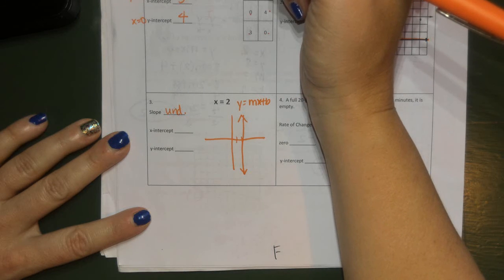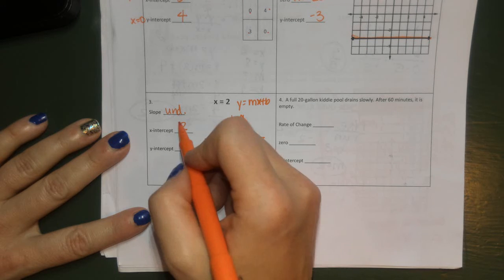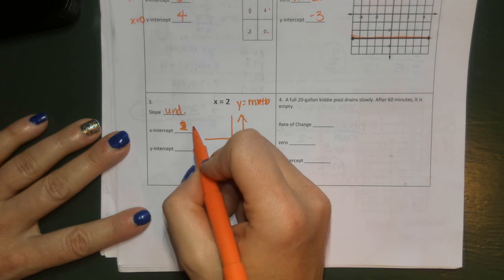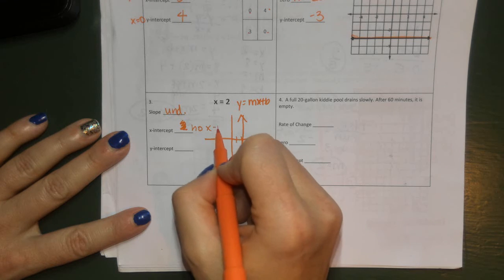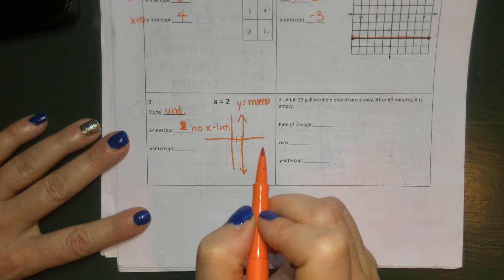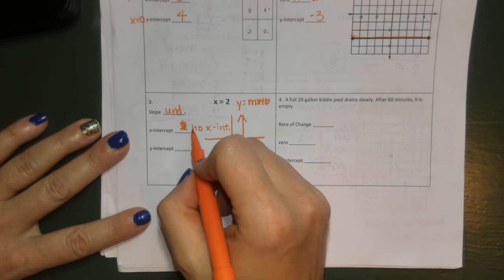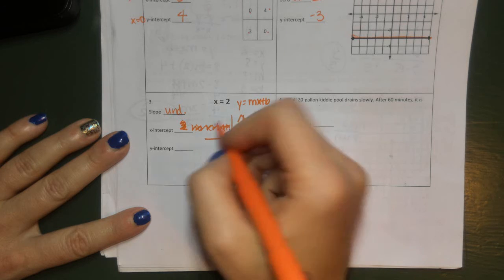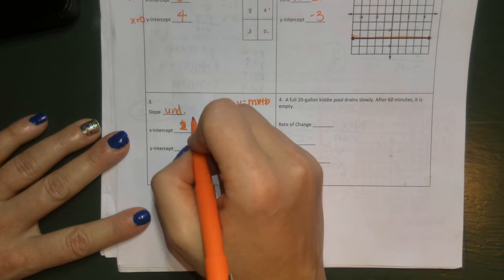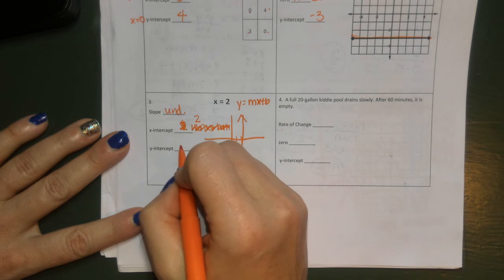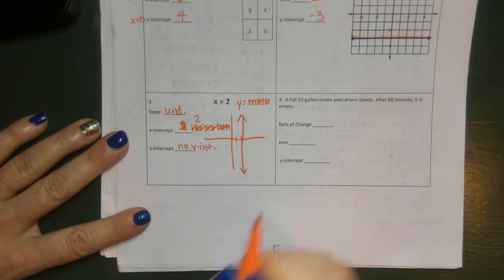And our x-intercept is 2. Oh, no. Our x-intercept is, there is no x-intercept. No, sorry. It's 2. Duh. X is 2. There's no y-intercept. It doesn't cross the y-axis.